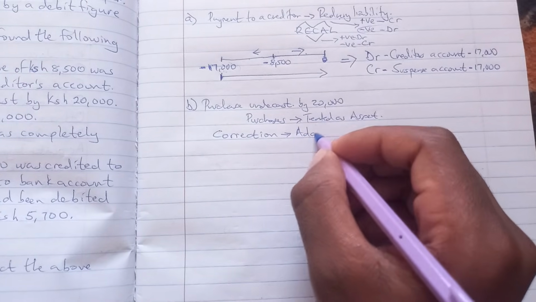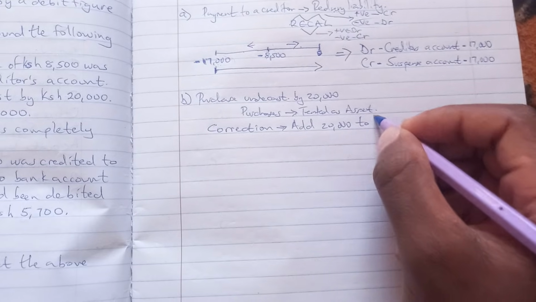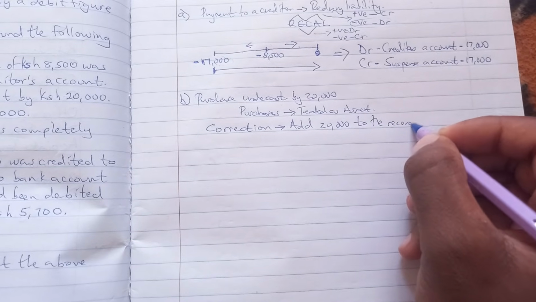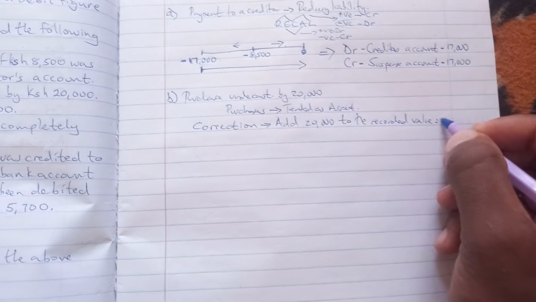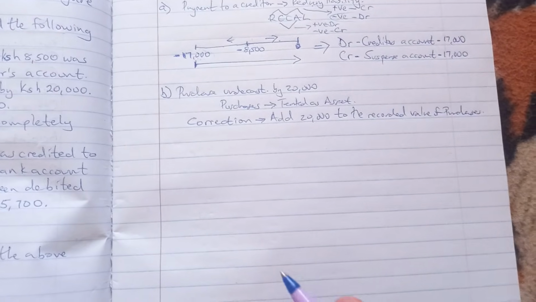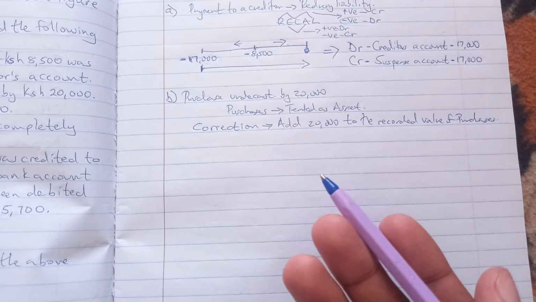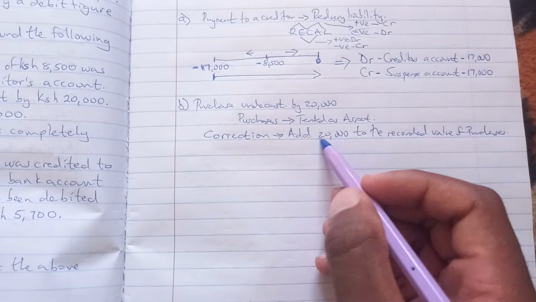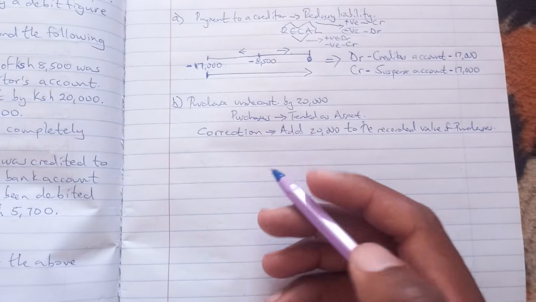We need to add 20,000 to the recorded value of purchases, so that it may be now the exact value of purchases. Okay, so how do we add 20,000 in the purchase value?